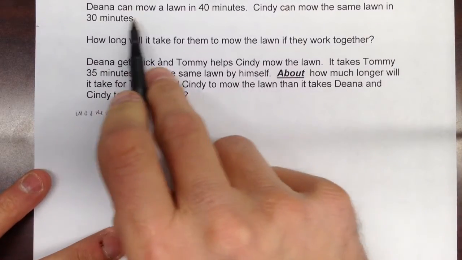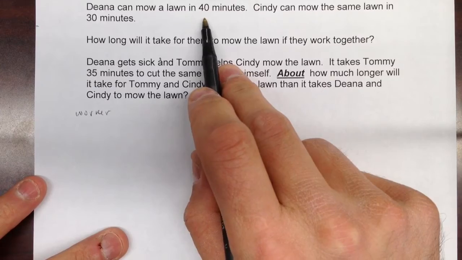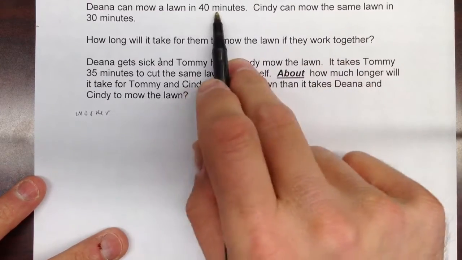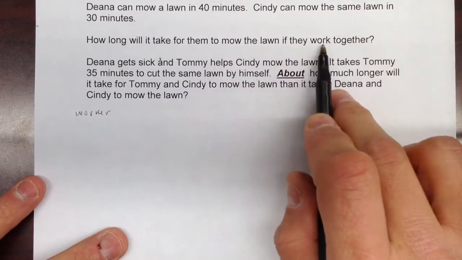And this is based on, again, Deanna takes so long to mow the lawn, then Cindy takes a certain amount of time. They're different times. How long does it take if they work together? So you got to figure that out first.